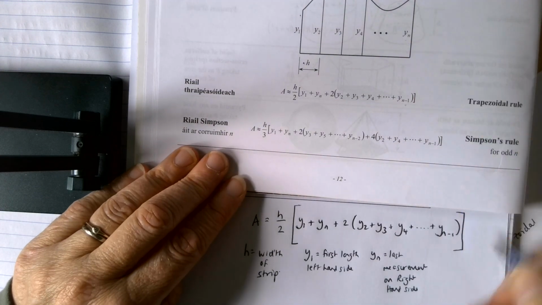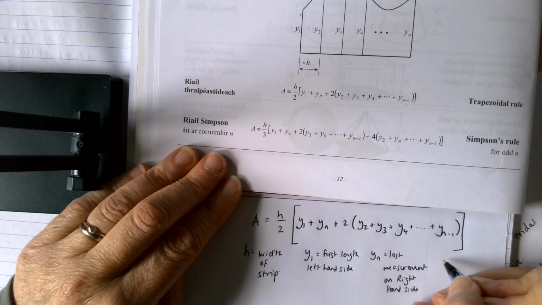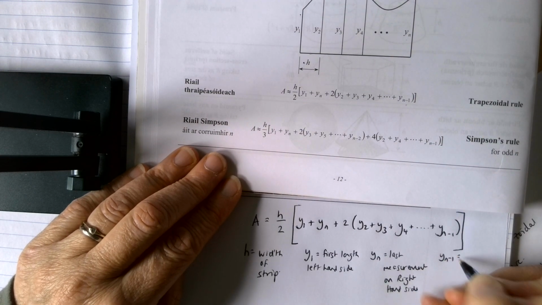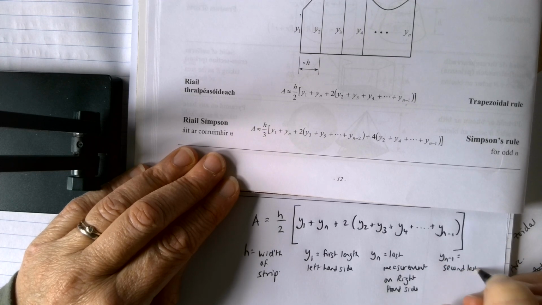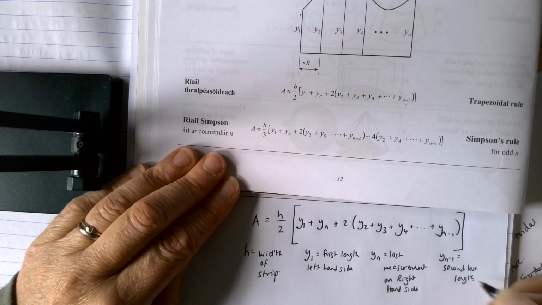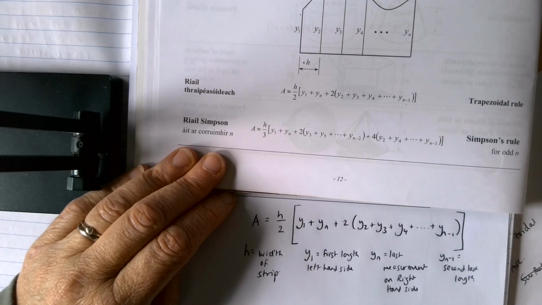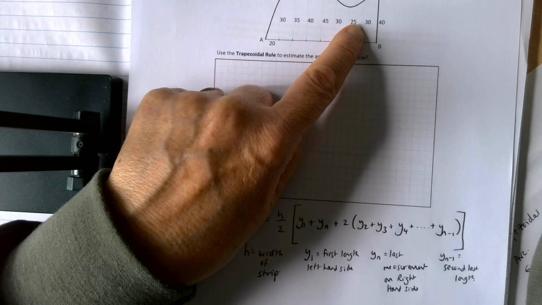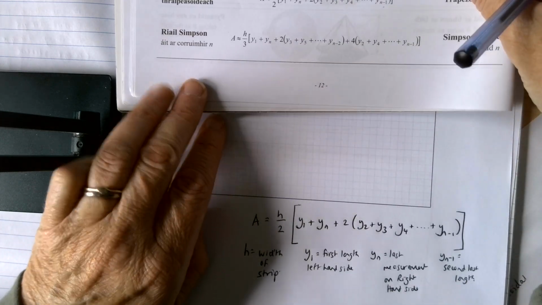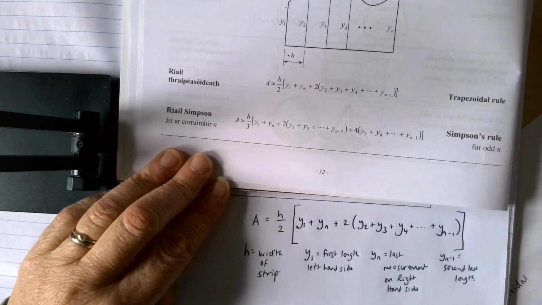This thing here, yn minus 1, is where most people make their mistake. That's the second last length. So in ours now, we'll see what that is. Second last, look, that 30 is the second last. It does not mean yn subtract 1.